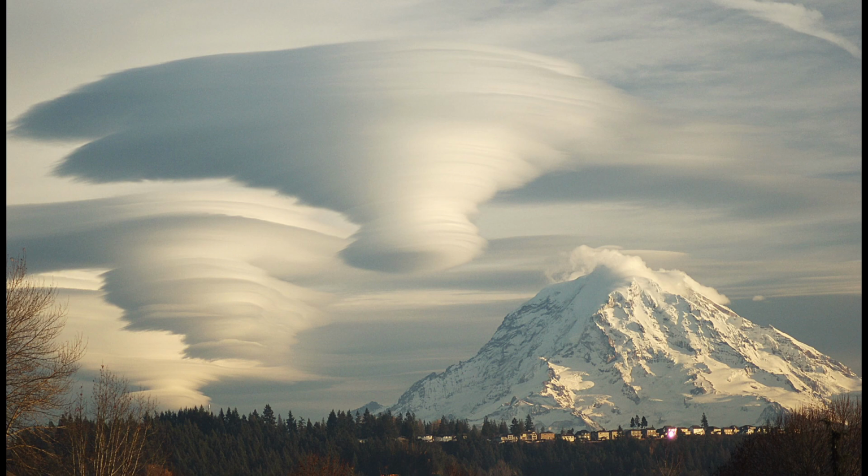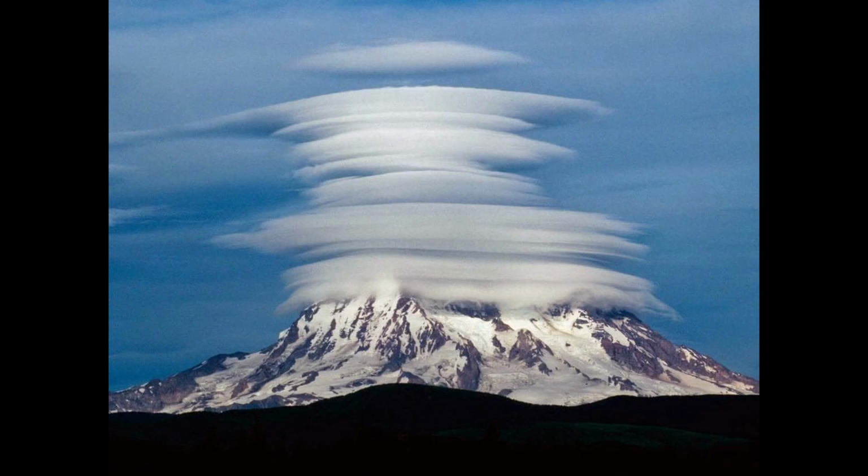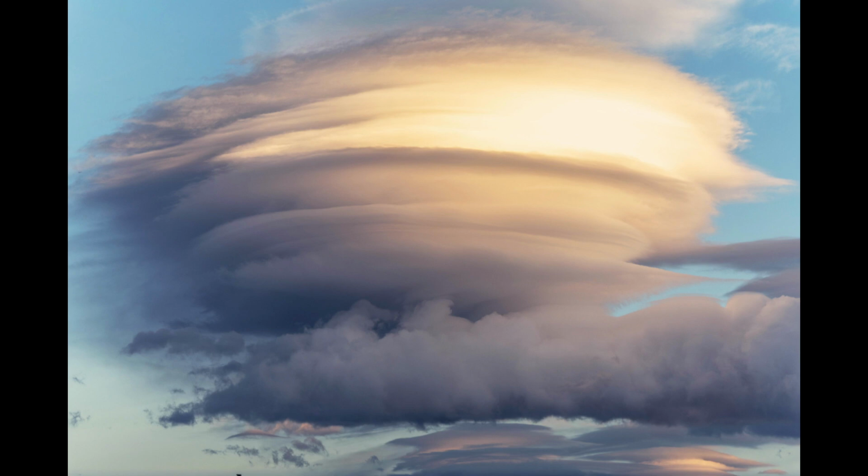Lenticular clouds. Now these are interesting clouds. They're kind of like UFOs, and they form at the top of mountains. Lenticular clouds form from air blowing over the mountain tops, and if there's enough rising motion, water vapor condensing and moisture in the air of course create these clouds.